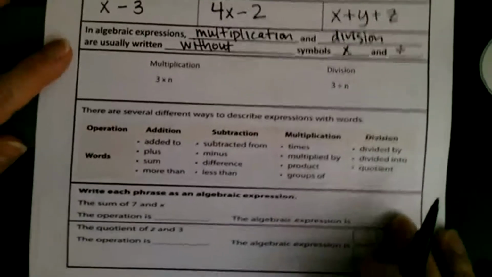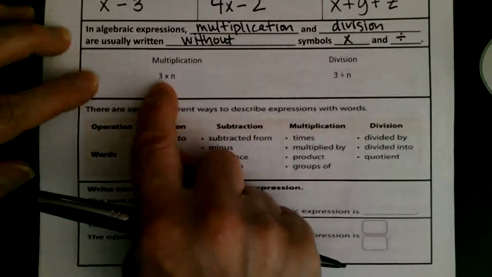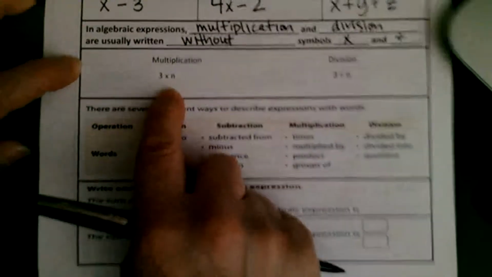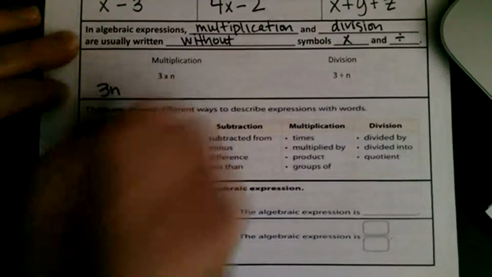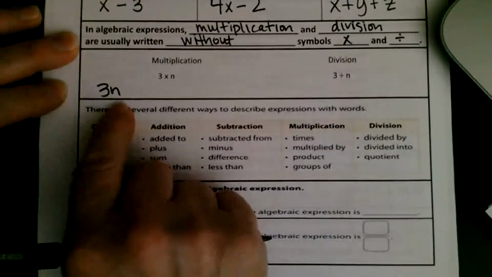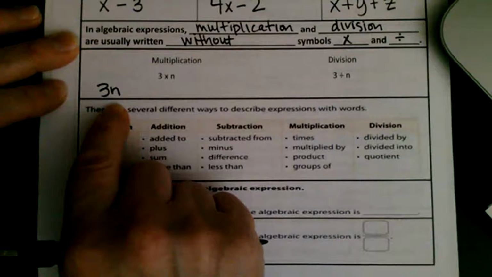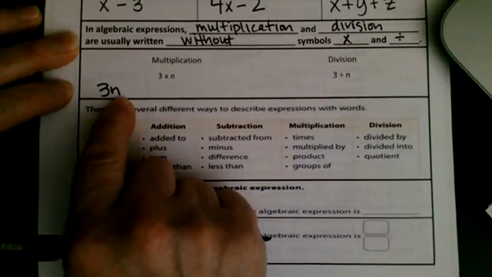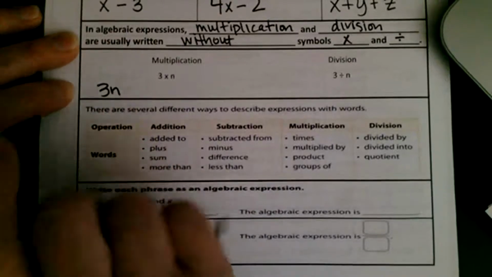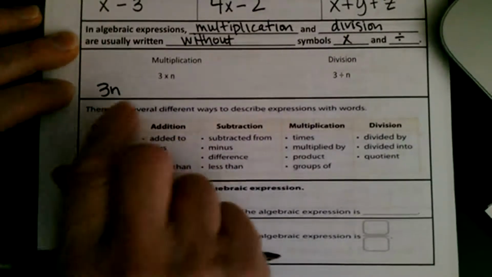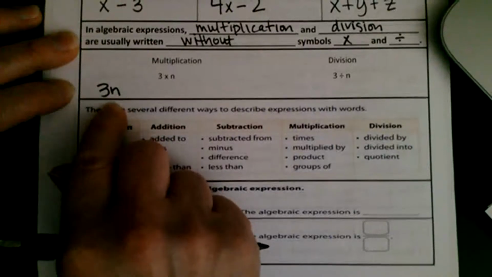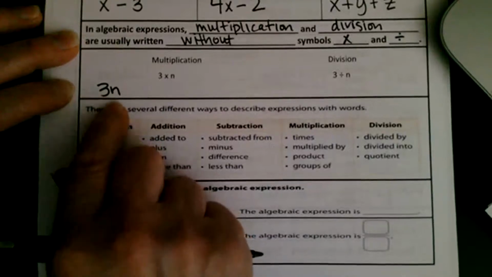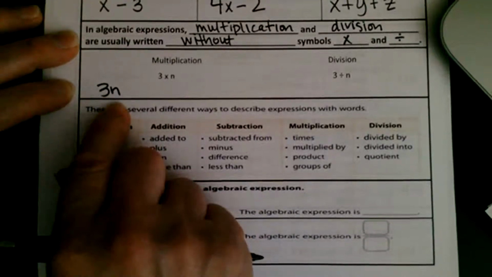Starting with multiplication, we do not write 3 times n. We don't do it that way. What we do write is 3n, 3 n's. This means you have 3 n's. If n is a number, like let's say the number 2, and you have 3 of them, that's 3 times 2. So you just put a number right in front of the letter to tell you how many of those you have. So you have 3 n's here. That basically means 3 times n.